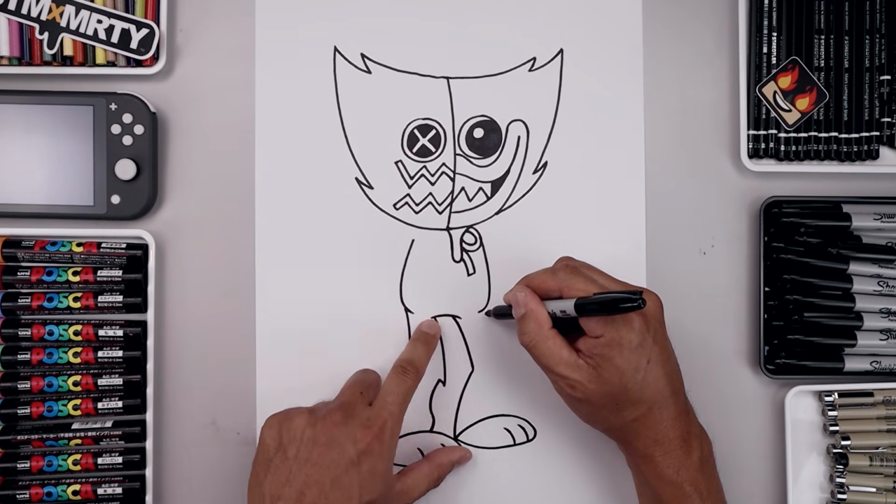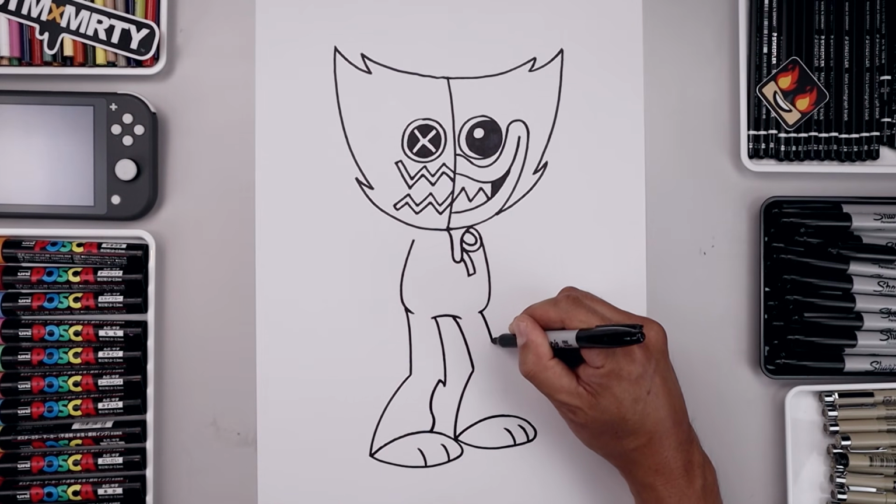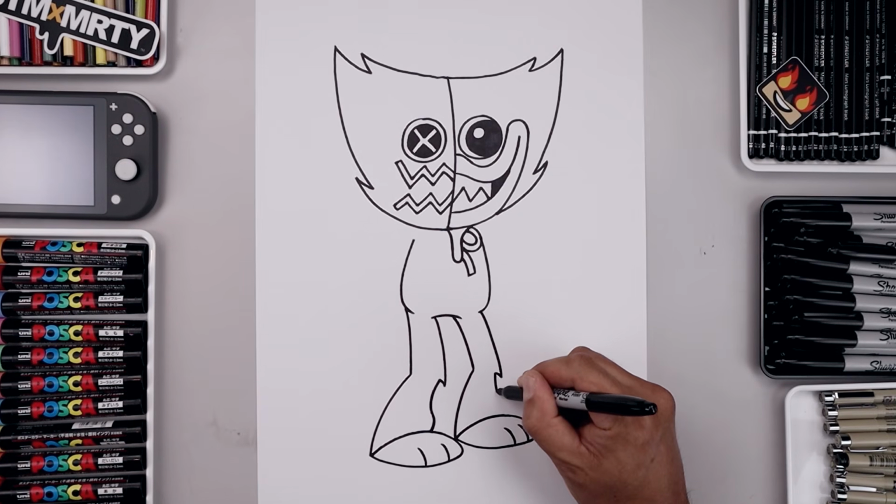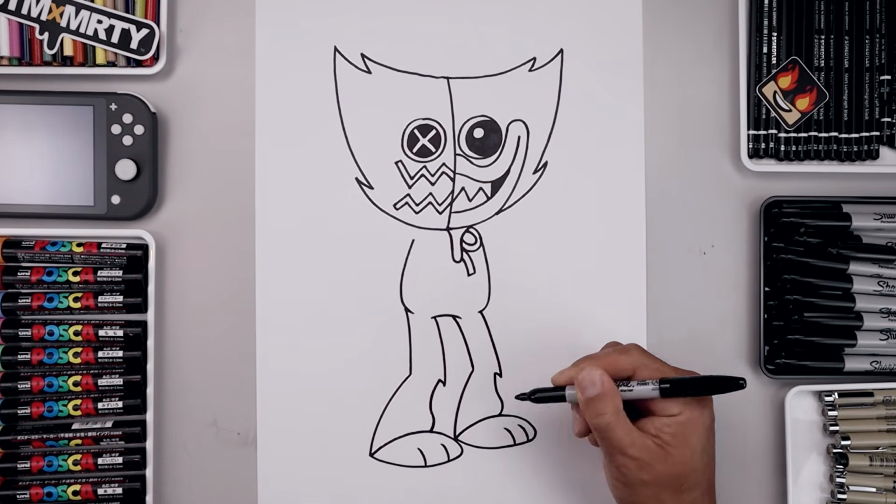Now we're going to draw the outside of the leg, starting from the top, bend this out, and then down towards the knee, add that point, come down and out, and then back in on top of the foot.